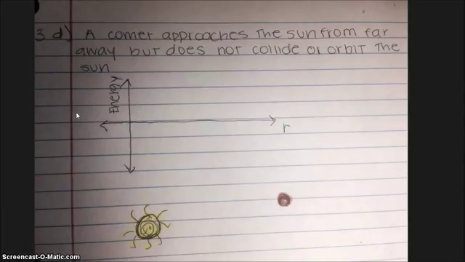So the problem states that a comet approaches the sun from far away but does not orbit or collide with the sun. And they want you to plot on this energy graph the kinetic energy, the potential energy, and the total energy.